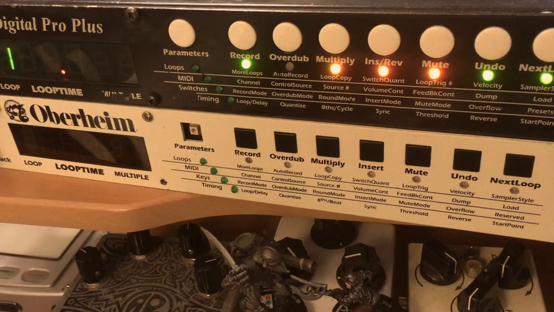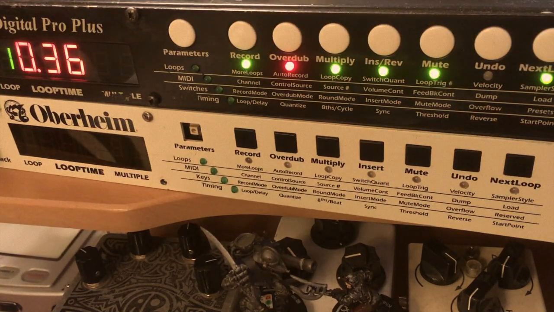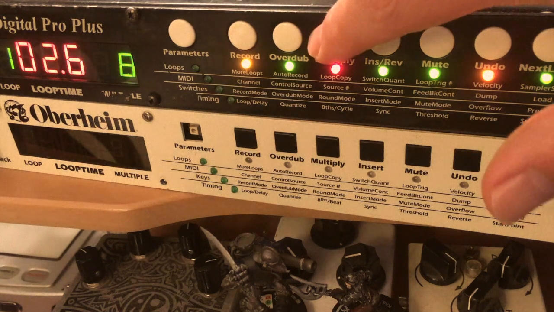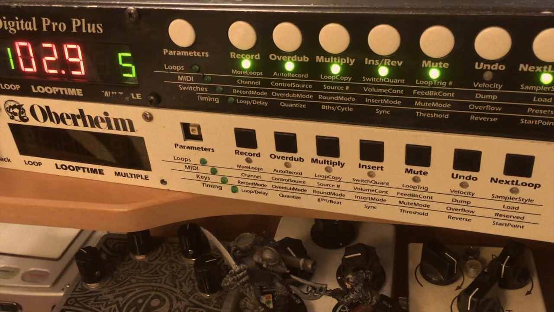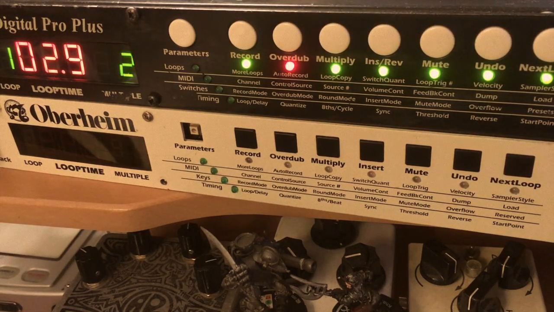Okay, so to start talking about this in a little more depth, here's what I'm going to do. I'm going to start off with a short loop, make a percussive sound. I'm going to multiply this out 8 times. And now I'm going to overdub a major scale one note at a time. I'm deliberately going to wait until a new pass through each loop before I add a new note so that we can look at how undo works.